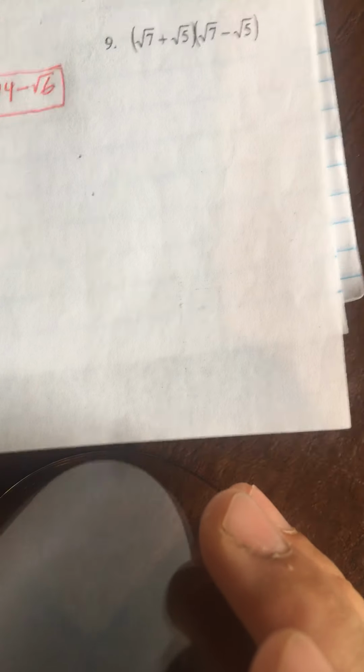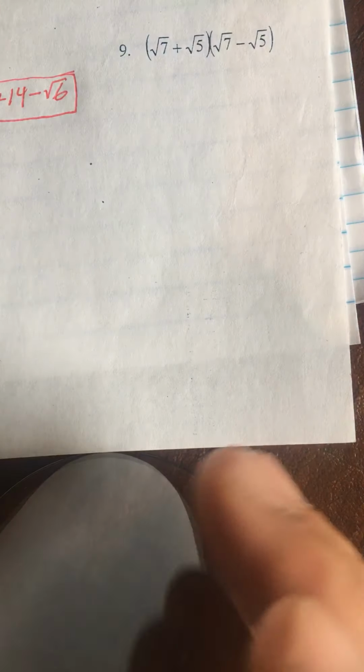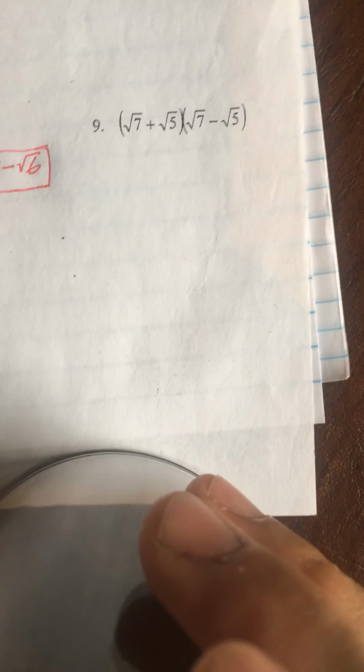Okay, we'll see something interesting with 9. 9 looks like a binomial times a binomial, which it is. The binomials are the same, the signs are different, so I'm just going to use FL. So I multiply the first two together, I get root 7 times root 7, which would be root 49.